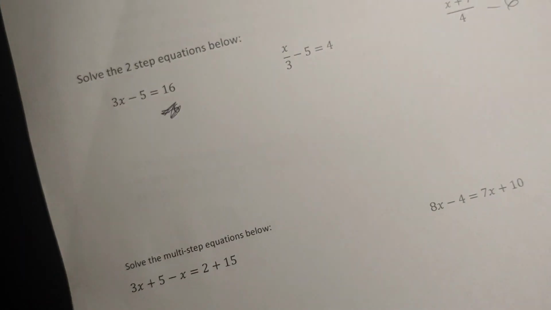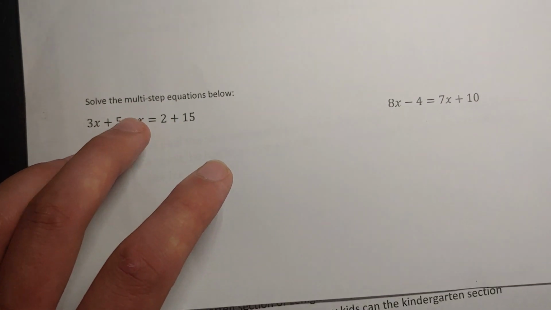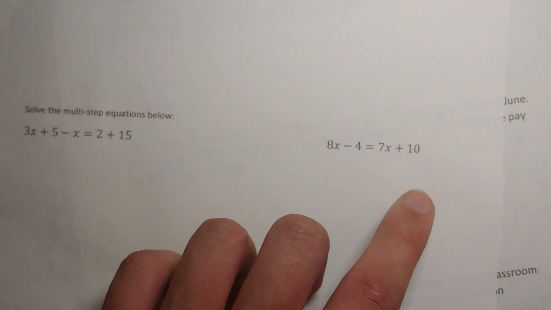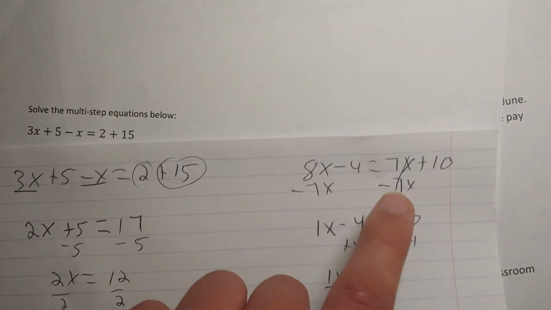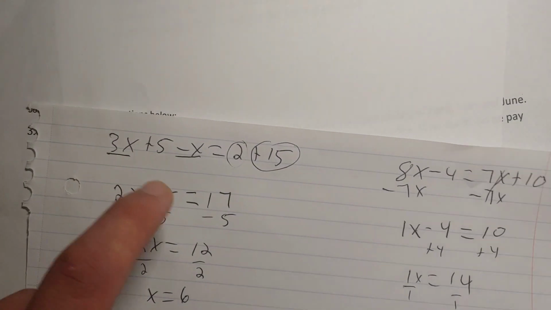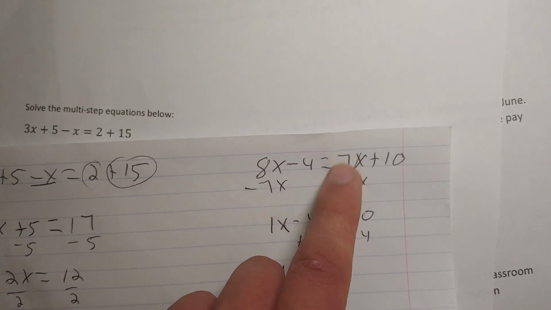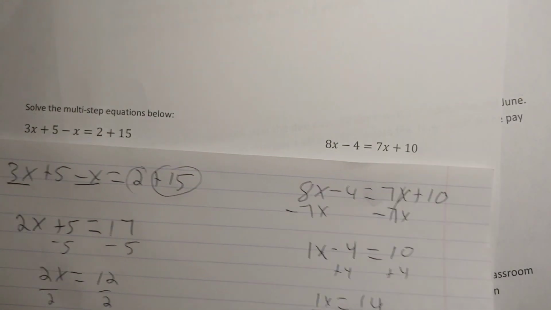All right, so you want to pause the video here. Your first one of multi-step is like this one, and your second one of multi-step is like this one. So one is combining, and one is you gotta get rid of that smallest x term first.